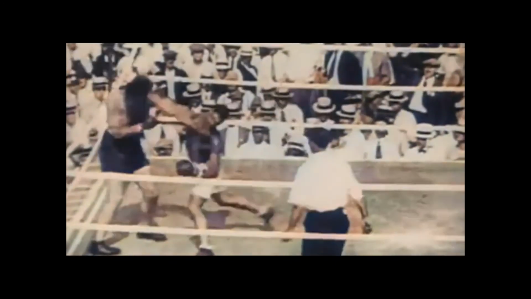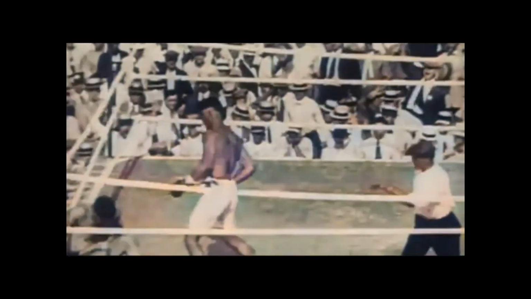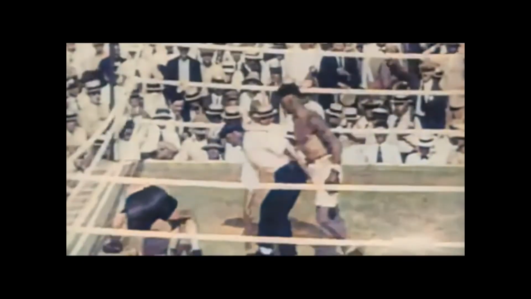You see an interesting quirk in the rules here, because even in the 1920s, you were allowed to just basically stand over your man until he got to his feet. Like, no neutral corner. The ref's not going to tell you to go anywhere. He might try to kind of stand in between you. And as soon as that man is on his feet, you are allowed to pop him.